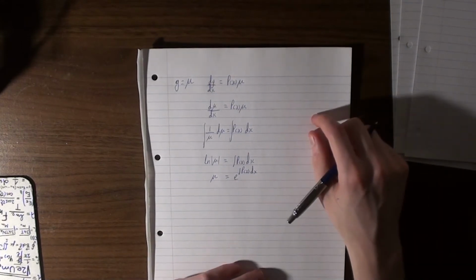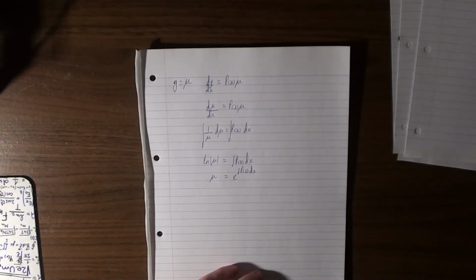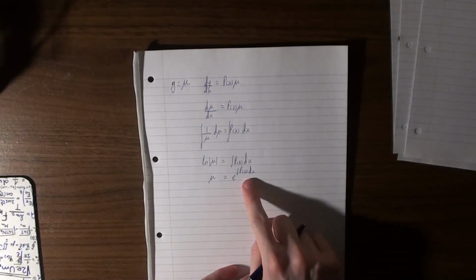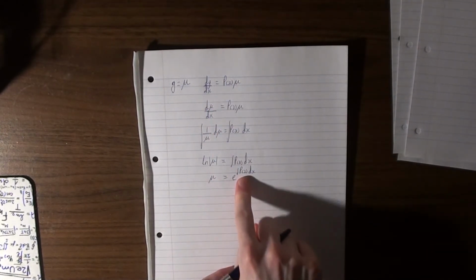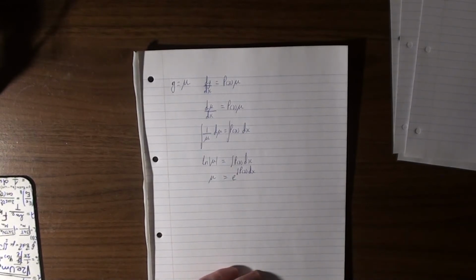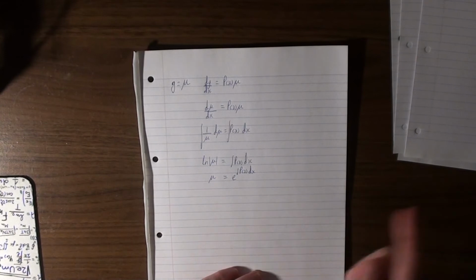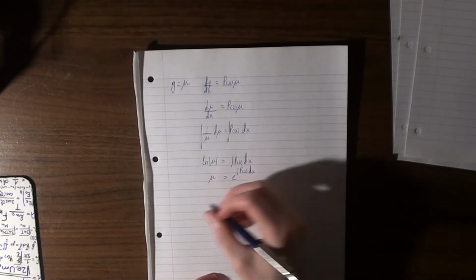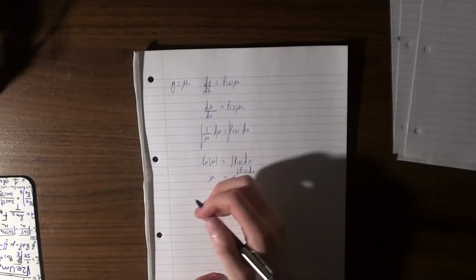There we go. And there we have it. We've solved for what mu is. Now it's a bit of a complicated thing. This says that whatever p of x was, we integrate it and then take e to the power of it. But this, together with our previous result, means we can solve these equations.